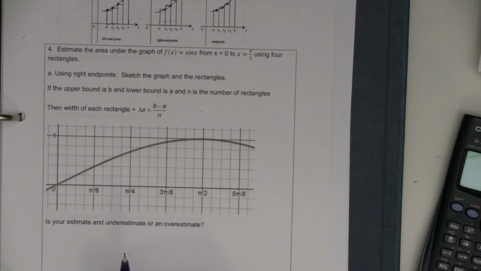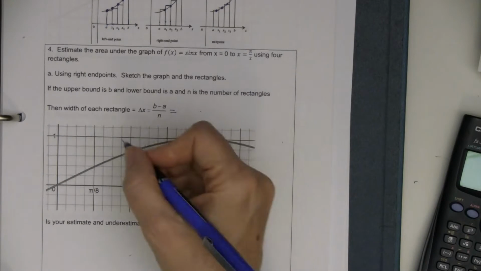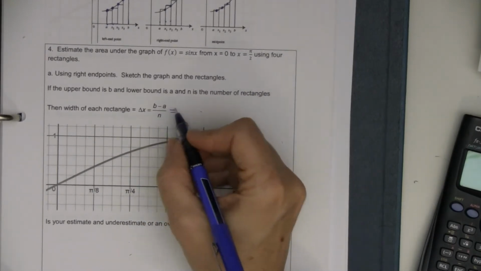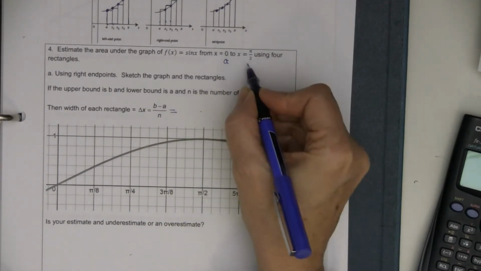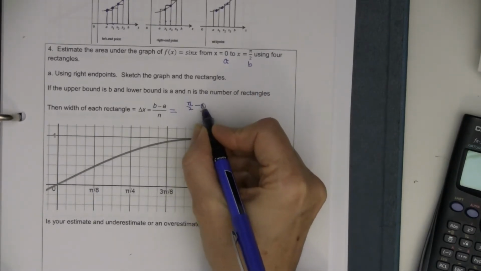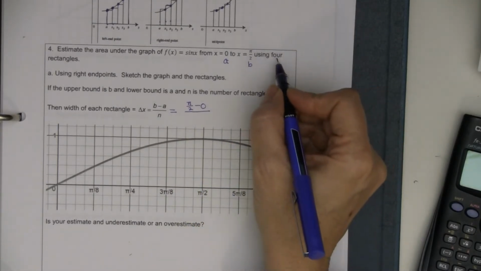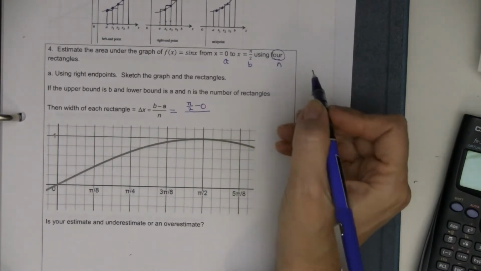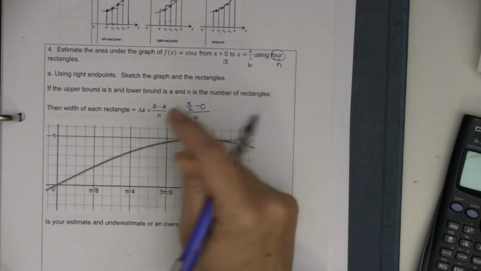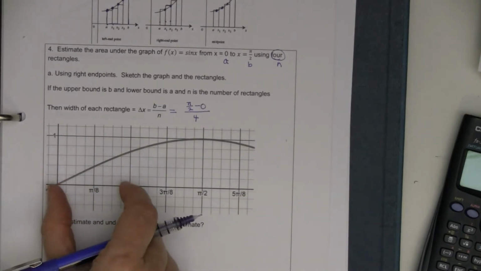The first thing you would want to know is, if I was going to have equal size rectangles, how wide would each one be? They don't have to be the same size, but it does make it easier if they are. Here is our A, and here is our B. So this is pi over 2 minus 0, divided by N, which represents the number of rectangles. It said 4 rectangles, so N is 4. And delta x is the width. How wide is my rectangle, right?